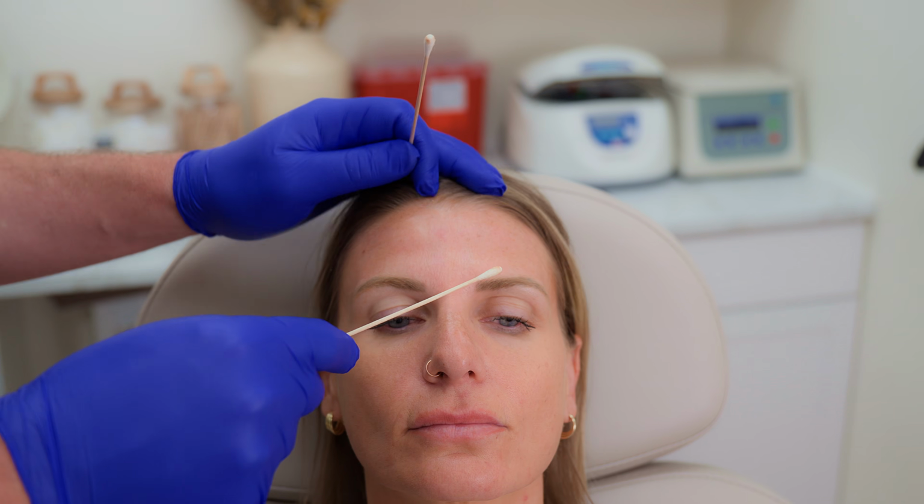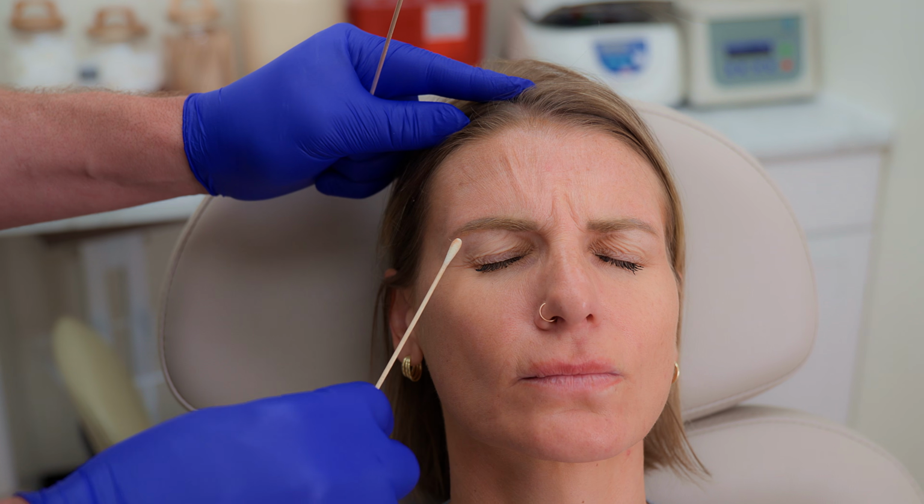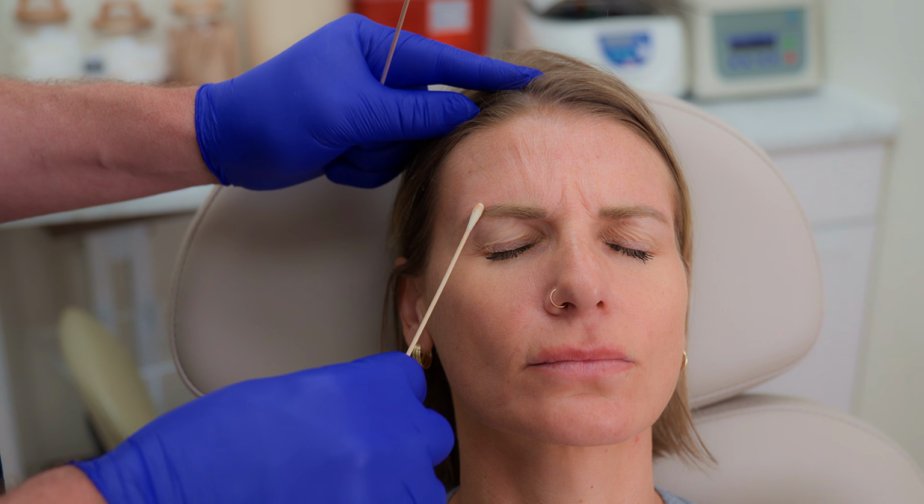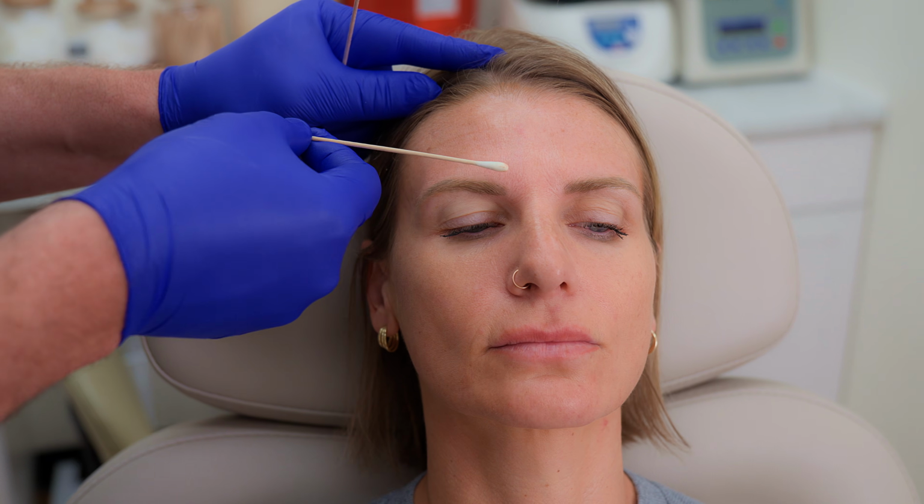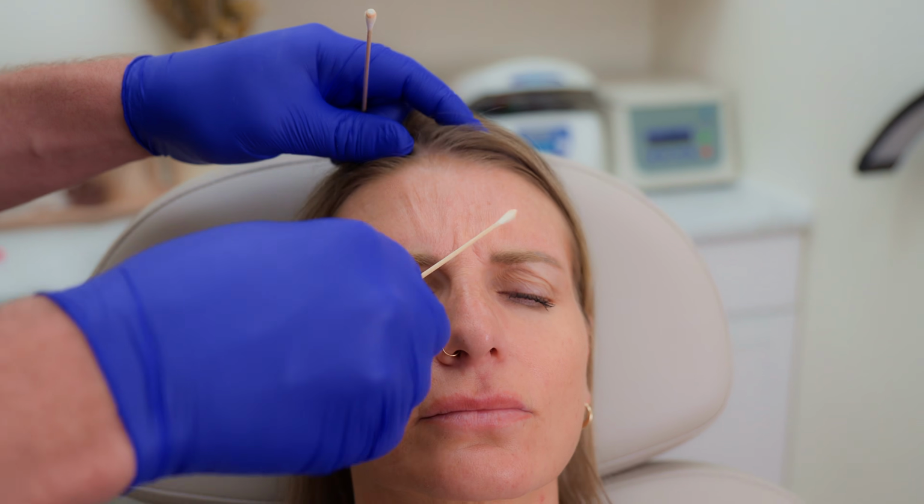The depressors, and on the face we have the muscles that are depressors. You have a little bit of the orbicularis oculi right here that pulls down. So you can see right there how the orbicularis oculi is pulling down. We also have the corrugator supercilii that pulls down and towards the middle. And then we have the procerus muscle that pulls down. So again, 1, 2, 3, 4, 5 muscles that are pulling down.